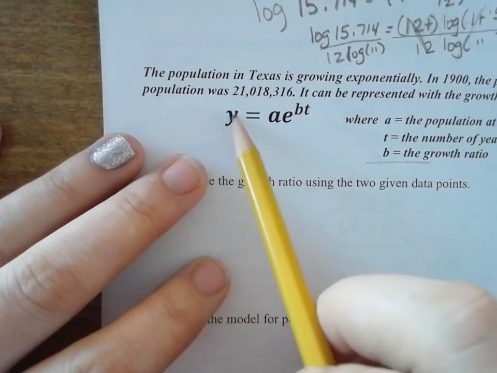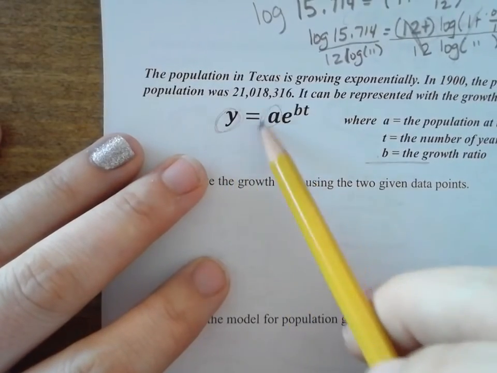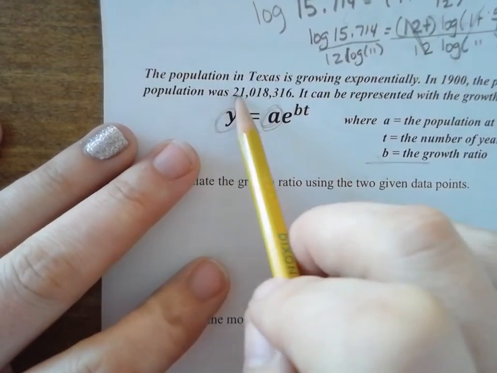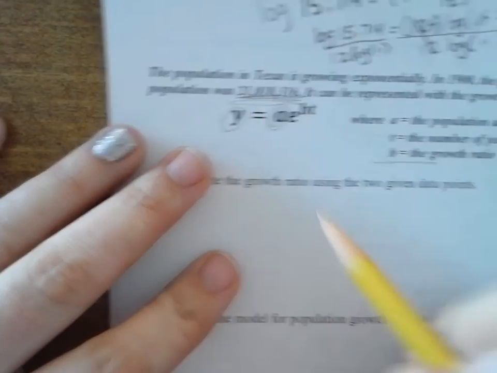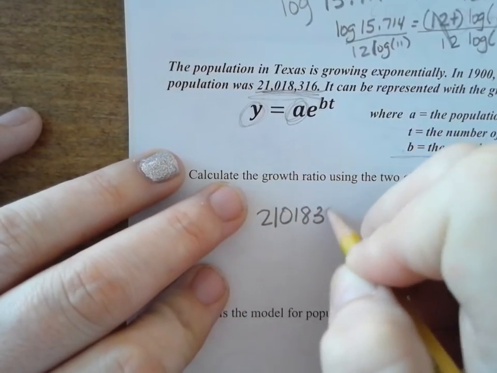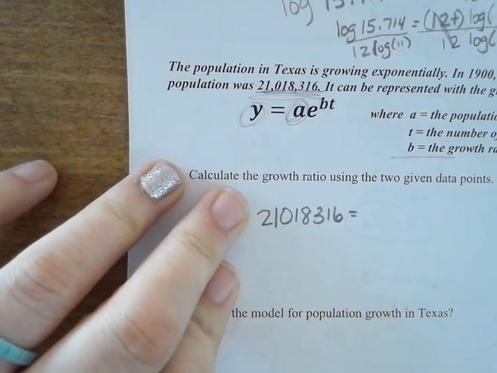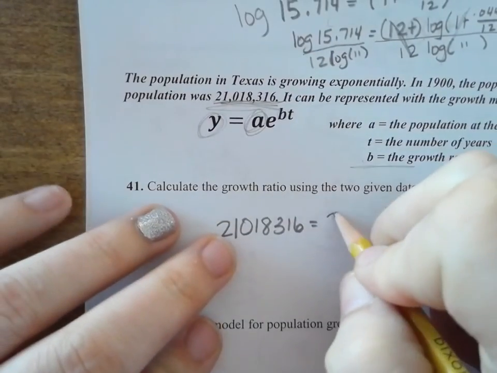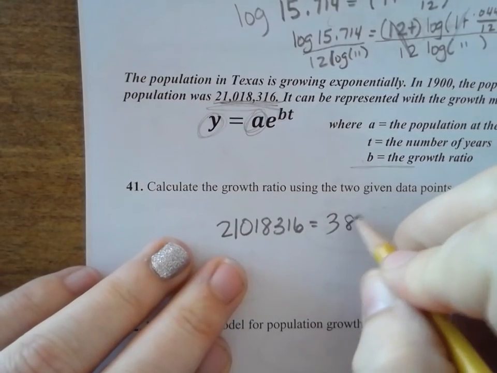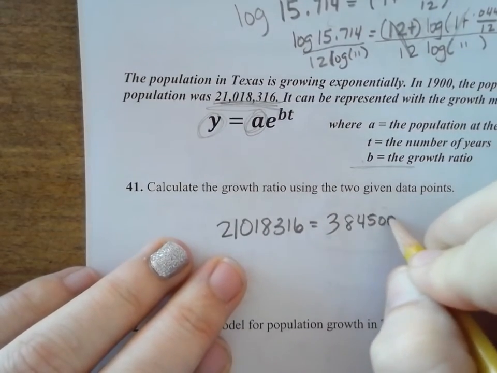This is like your final, initial, growth rate, number of times. So here in 2000, or the end of the population that I'm concerned about, is 21,018,316. The beginning amount is 3,845,000.